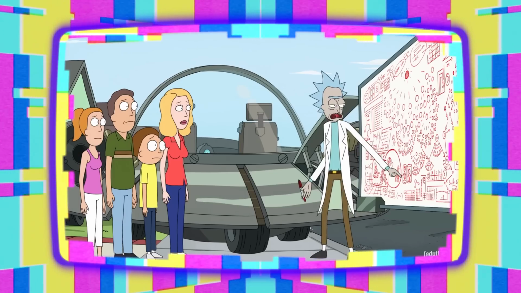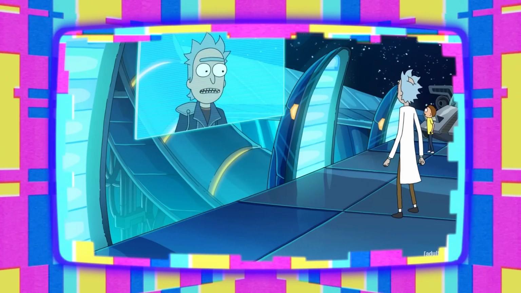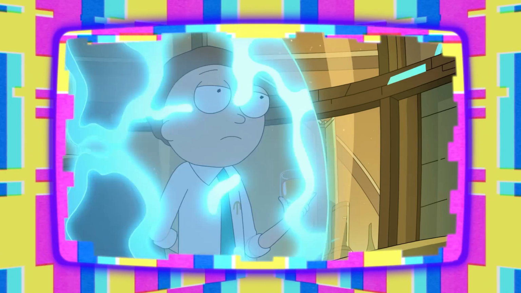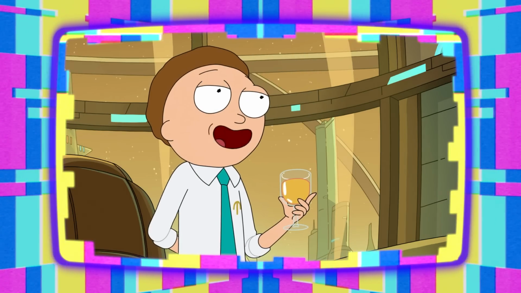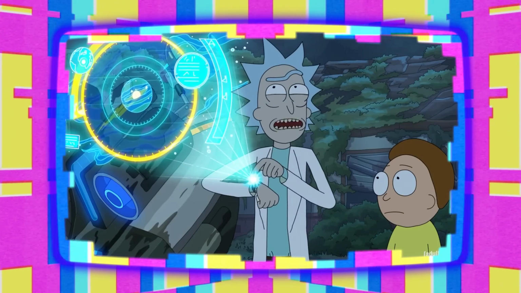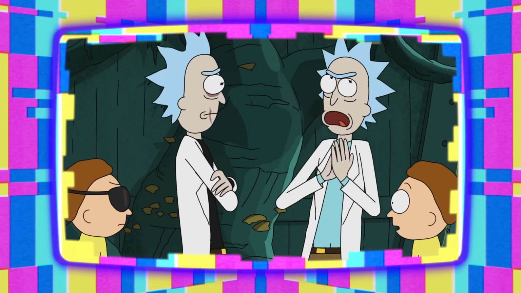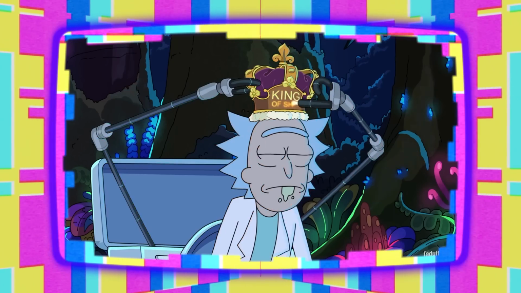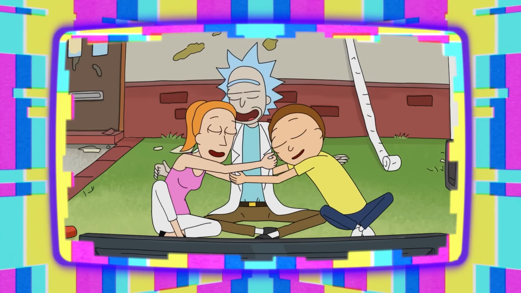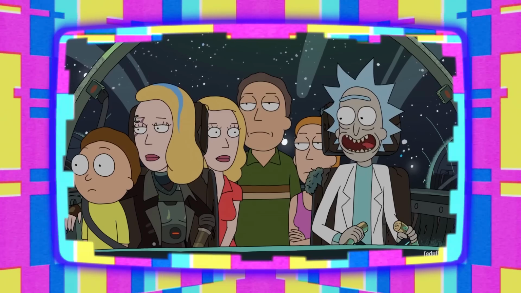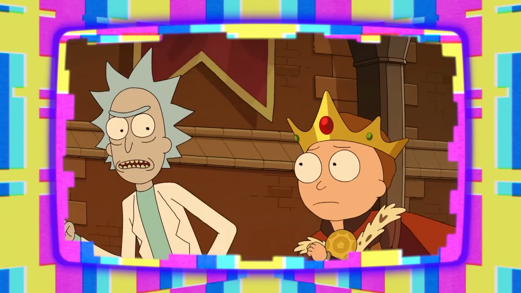So here's my theory. Even though C-137 believes that Rick Prime was the real deal, and Evil Morty believes that he himself is the real deal, I think that their definition of the real deal is flawed. The real deal Rick or Morty isn't the least caring or the most violent or the most alone. The real deal is having a balance between genius and family, between science fiction and reality, between adventures and spaghetti dinners.